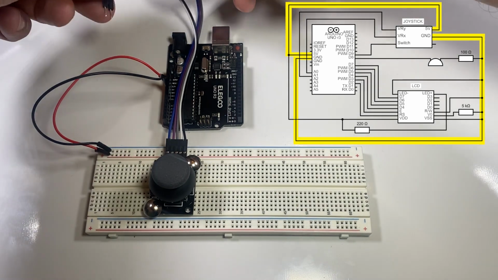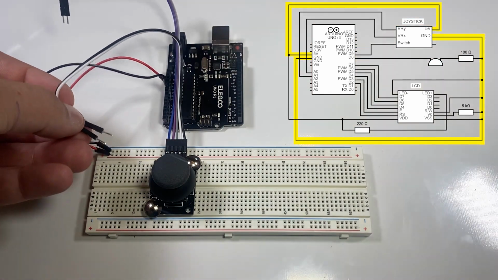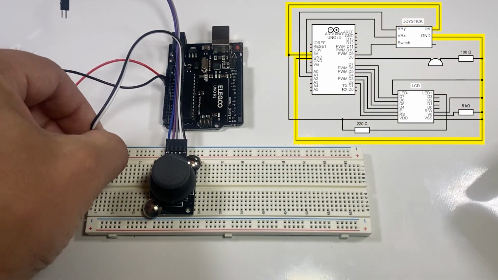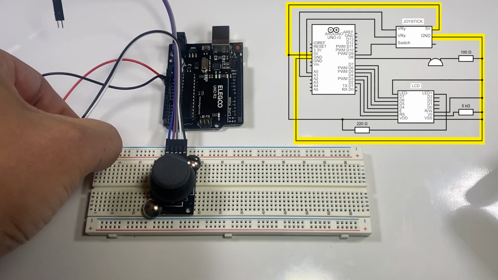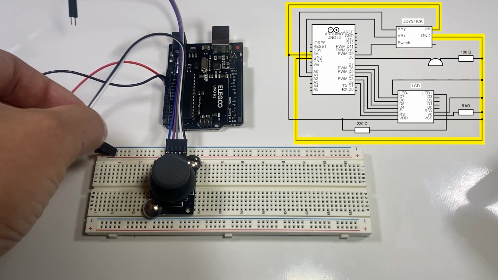Next, let's wire power and ground from the joystick to the bus bar on the breadboard. Positive going to 5 volts and negative going to ground.